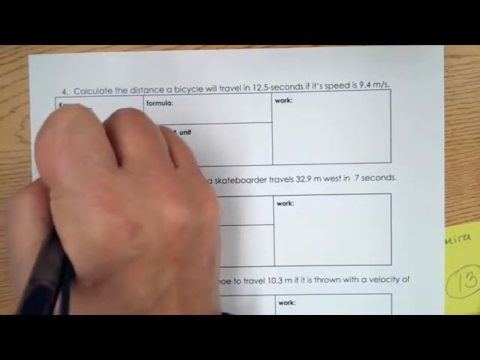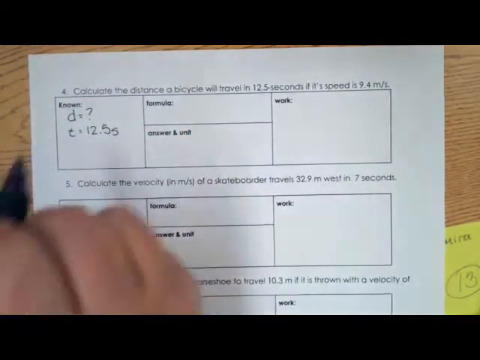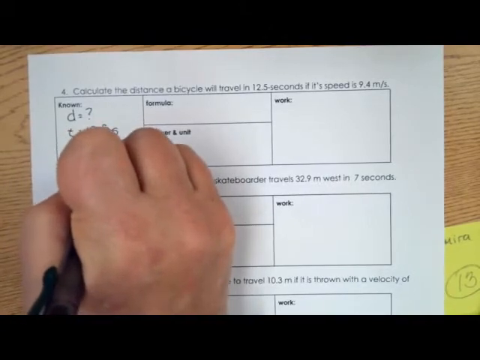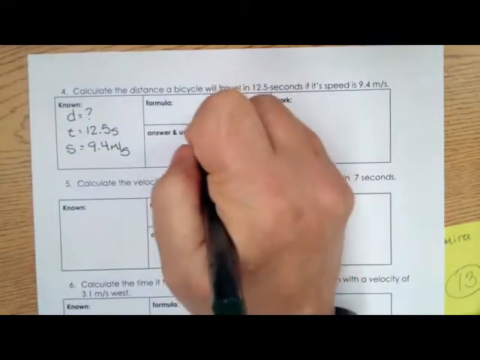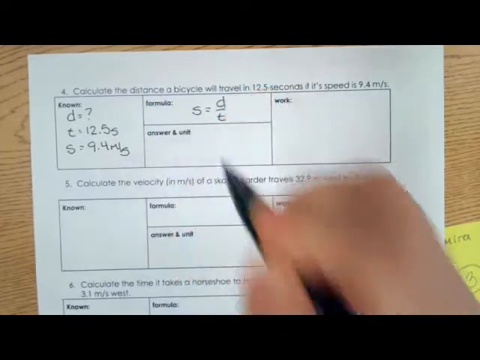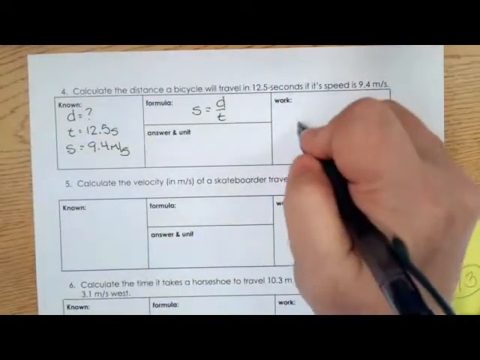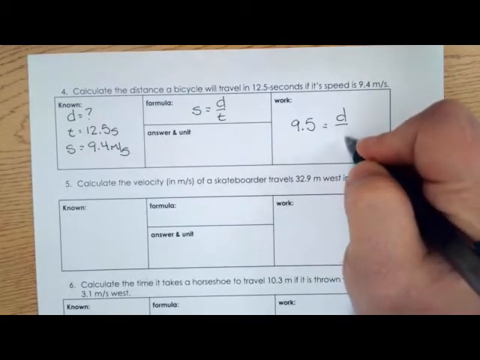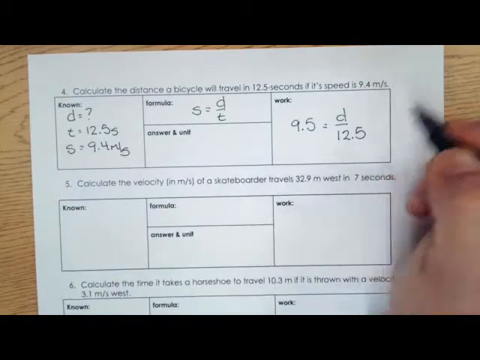Let me flip the paper on you here. And then the next one is calculate the distance. So distance is what we're looking for. A bicycle will travel in 12.5 seconds. That's a time. If its speed is 9.4 meters per second. Okay, same formula, S equals D over T. And so let's plug in 9.4 equals distance, which is what we're looking for, divided by 12.5.